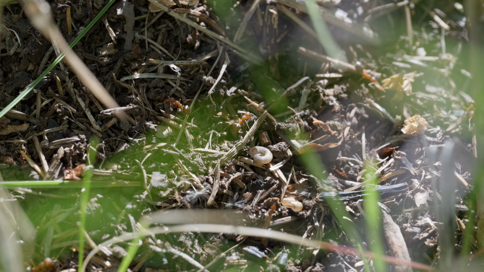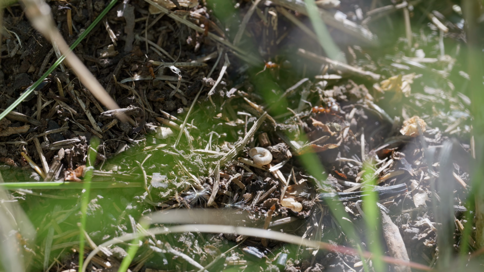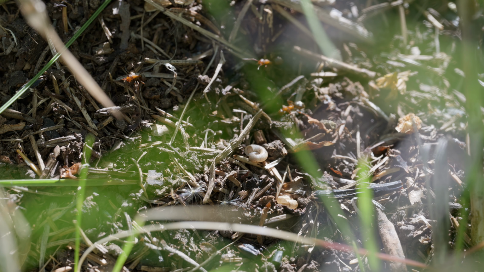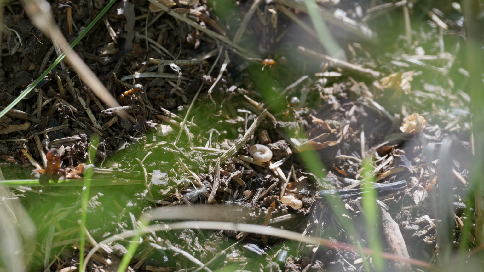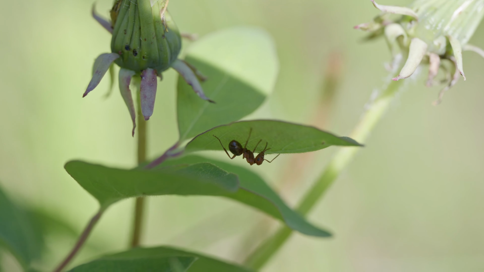Now, the prevalence of infection in this anthill is probably about 5%. So 5% of the ants are infected. Infection levels are pretty consistent, and they're typically low, at around 4 or 5%.